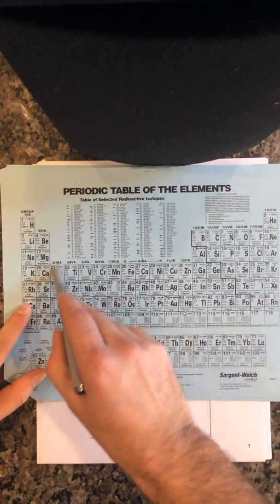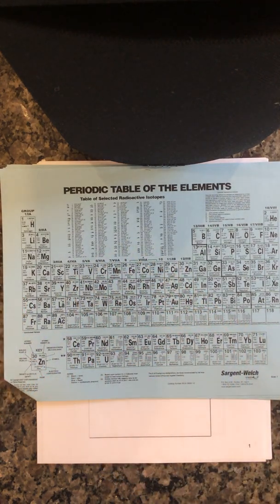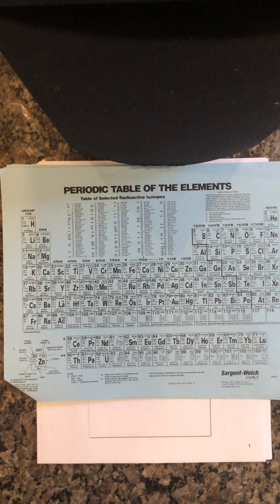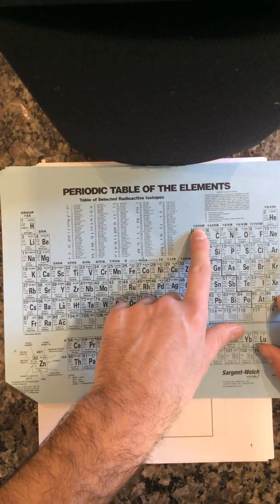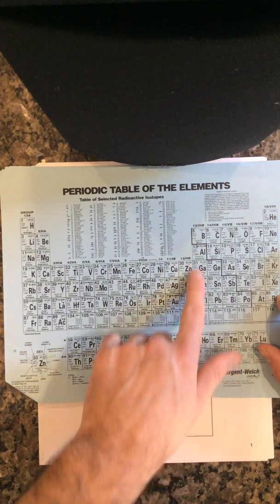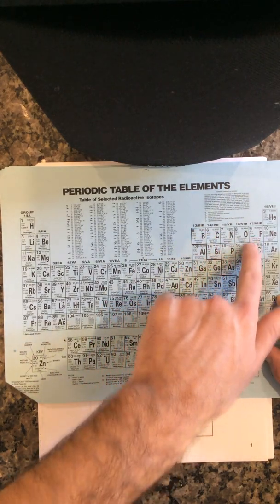You'll notice that we have our transition metals in the middle. If you remember, your transition metals don't follow any pattern. They're all arranged together. But if we go down to number 13, the root number there is 3. All of these have 3 valence electrons. These have 4, 5, 6, 7, 8.